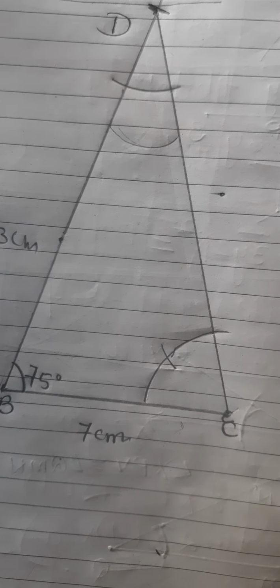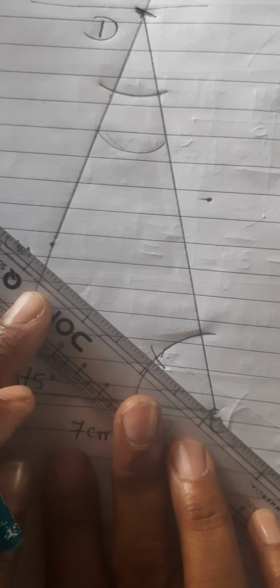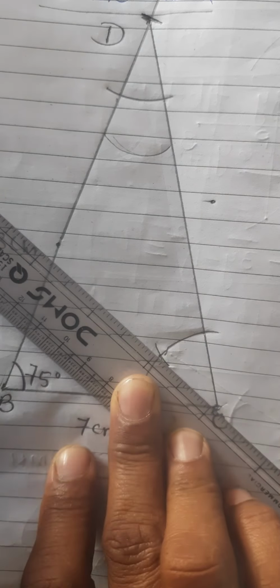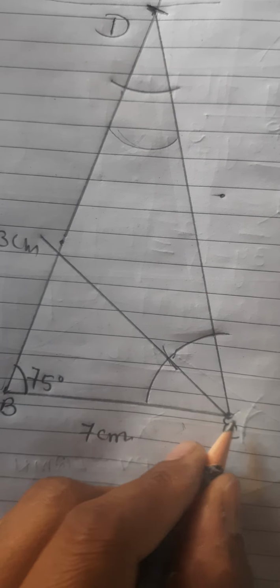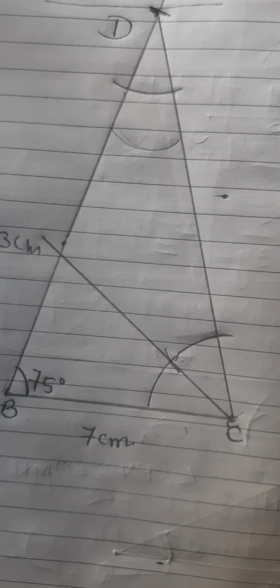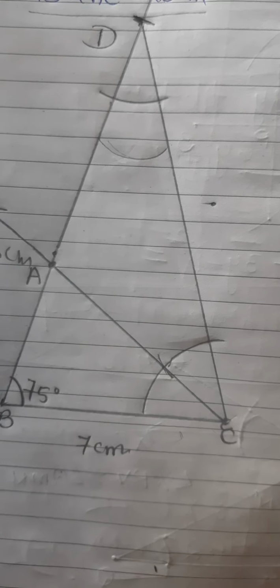The two arcs are cutting each other, marking this point, and see, we are joining the two. और इन दोनों को जब ज्वाइन करेंगे, we will extend the ray so that it is cutting BD. Here. Okay. The point where this arm is cutting BD, we will name it as A. And ABC is the desired triangle.